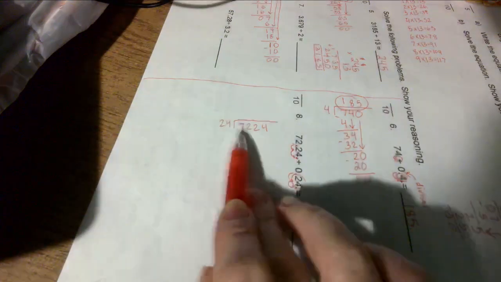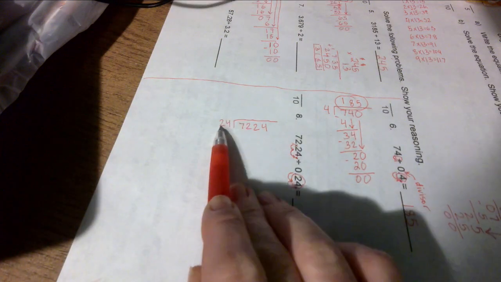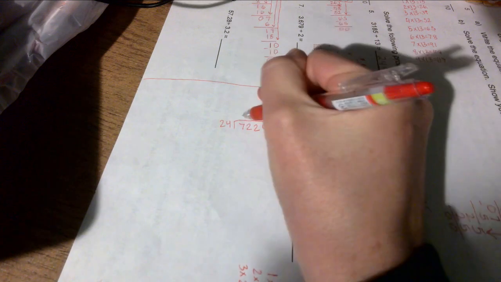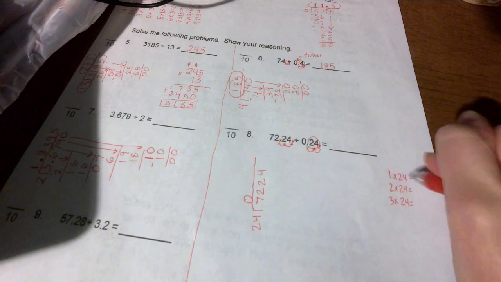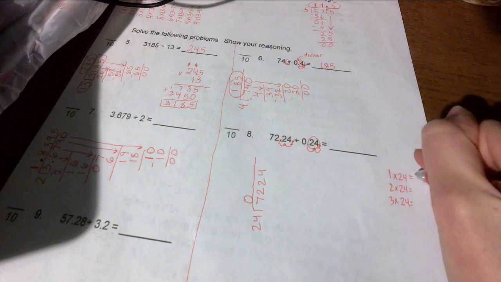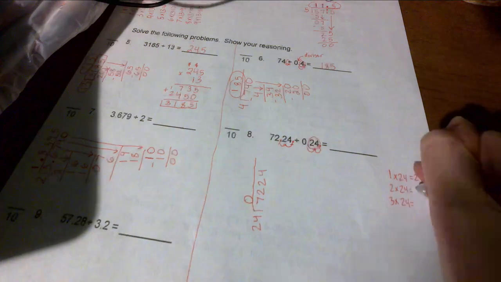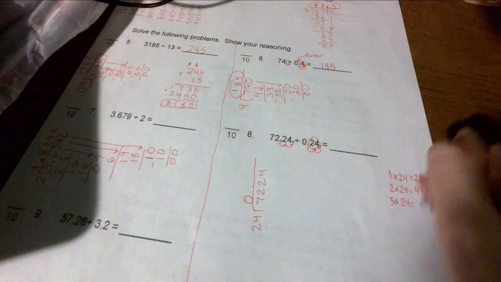So let's go ahead and start out. 24 goes into 7 no times, so I need to do 24 into 72, right? Now if you like to record that there were no groups there before moving on, that's fine, because it's not going to change your answer with that 0 there. But I need to see how many times 24 can go into 72. So let's go ahead. I'm going to start seeing what some of these facts are.